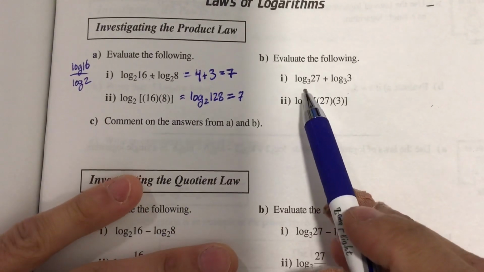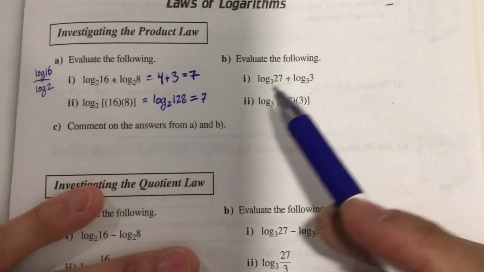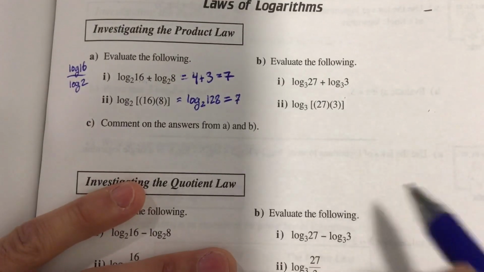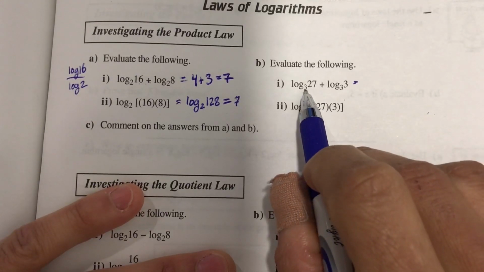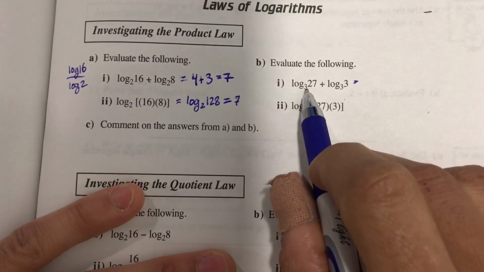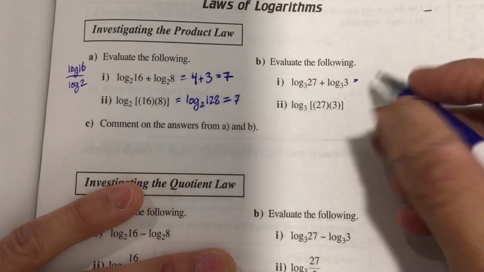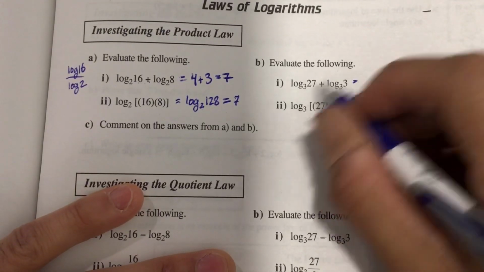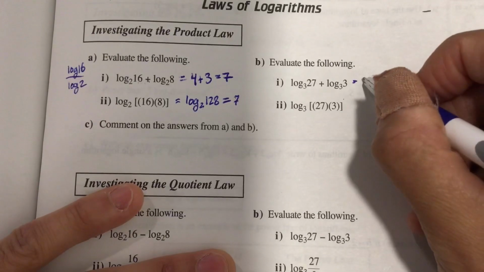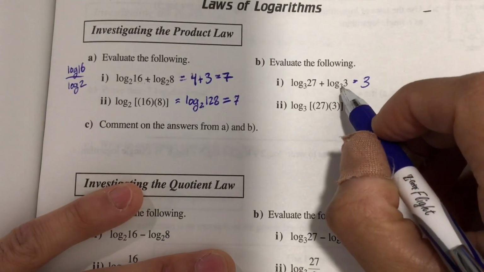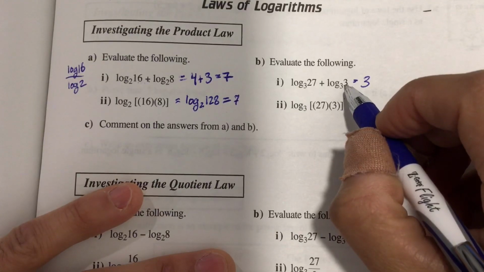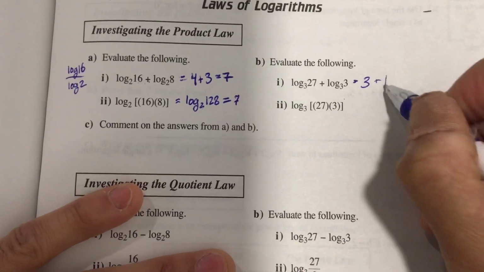And if we do the same thing for b here, so log 3 of 27, so if we were to think about this as a power with a base of 3, 3 to the power of 3 is equal to 27, so log 3 of 27 is equal to 3, and log 3 of 3, remember, if the base and the argument are the same, then that's equal to 1.